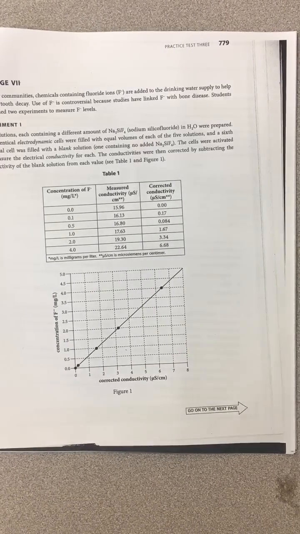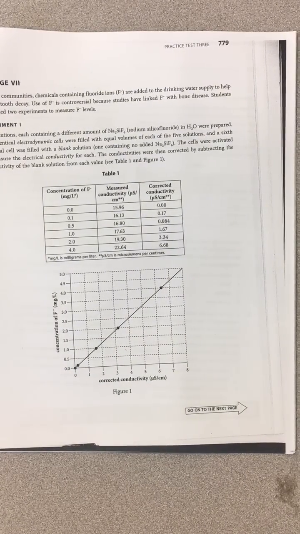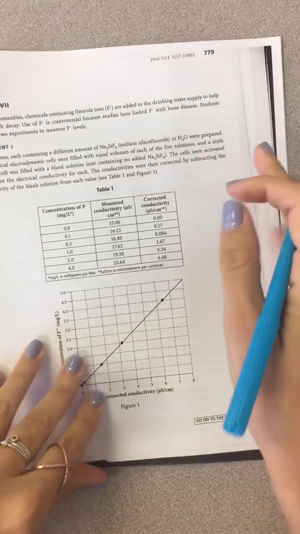Alright guys, on today's episode, just kidding, we're going to go over 35 through 40, second exit ticket of the week. So, passage 7.